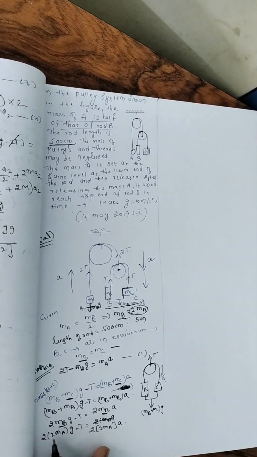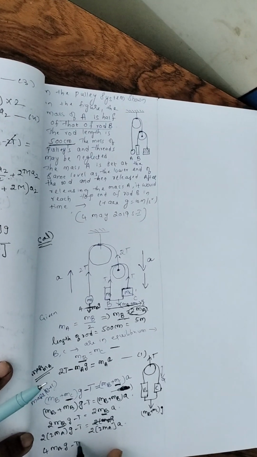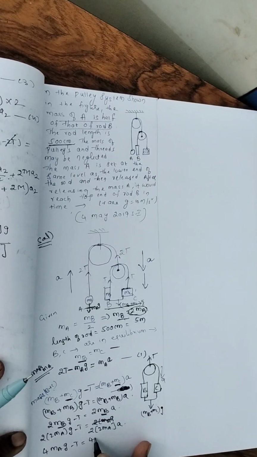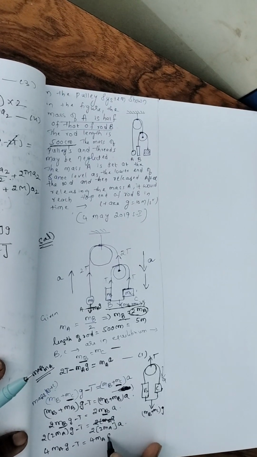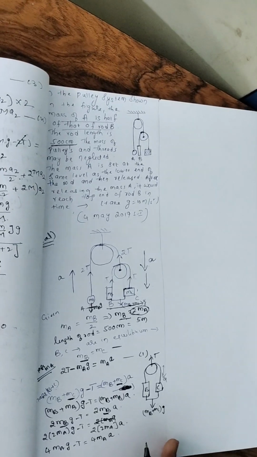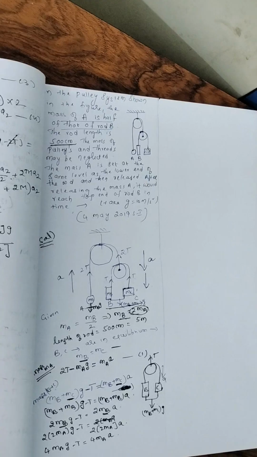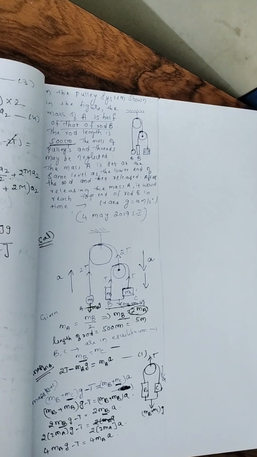So this becomes 4MA g minus T equals 4MA into a. Right? 4MA.